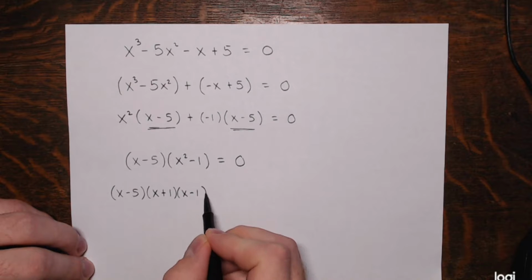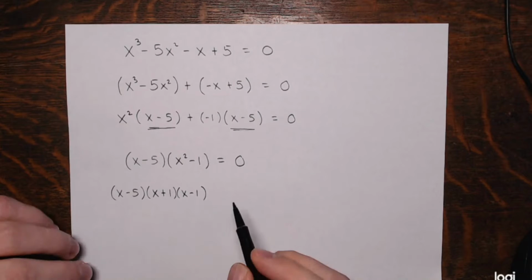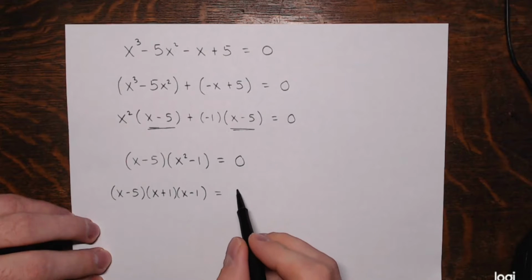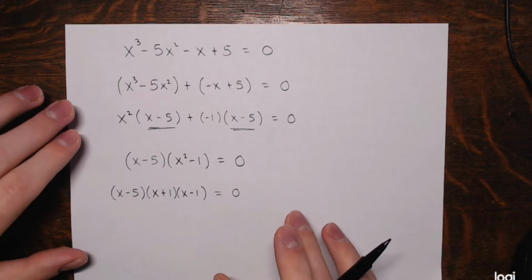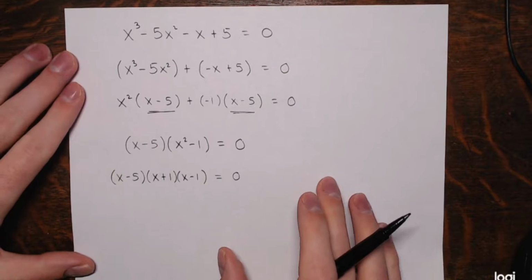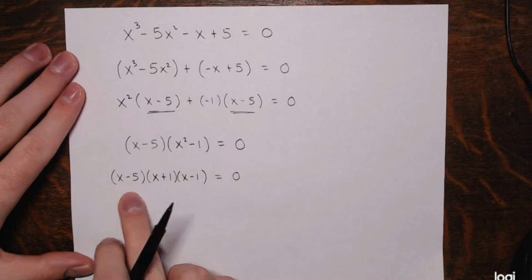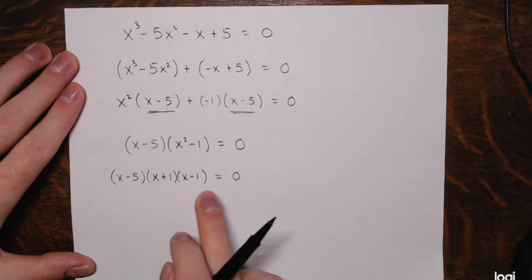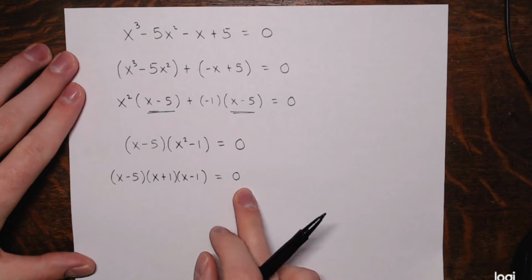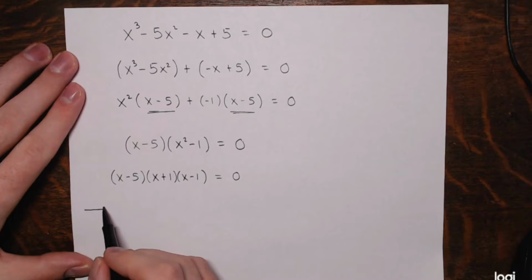Remember, the order that the factors come in isn't important, as long as you have the correct factors in the product. Alright, so now I have what I want. I have a product equal to 0. So then I'm going to apply that zero product property.